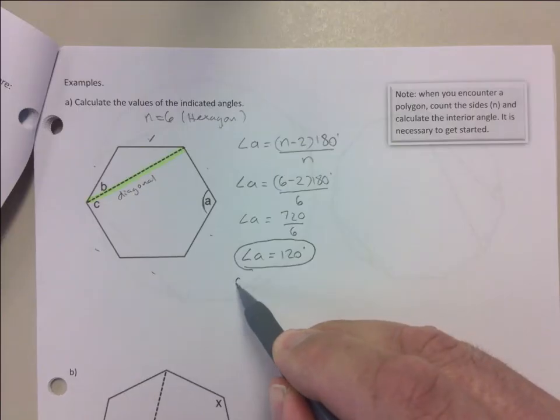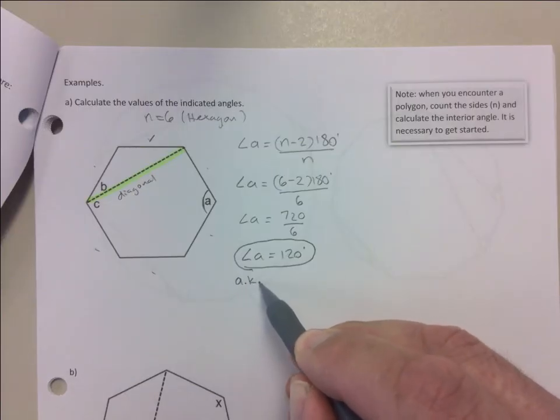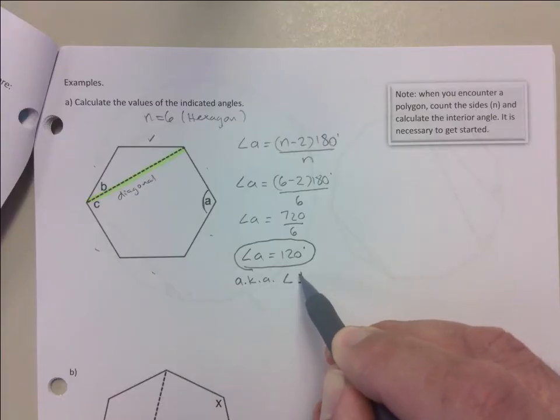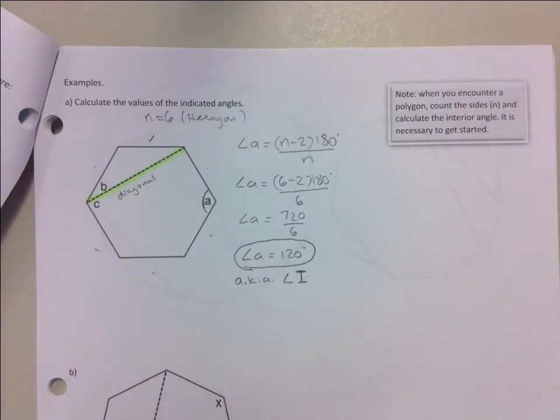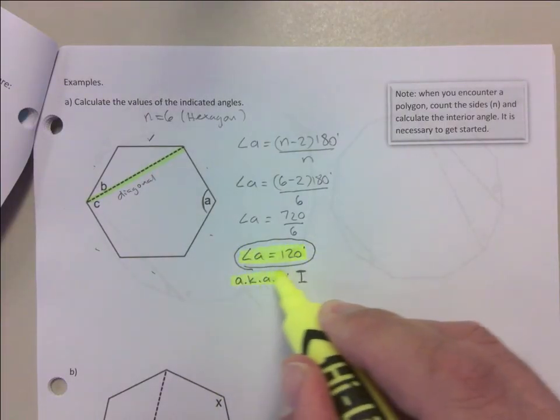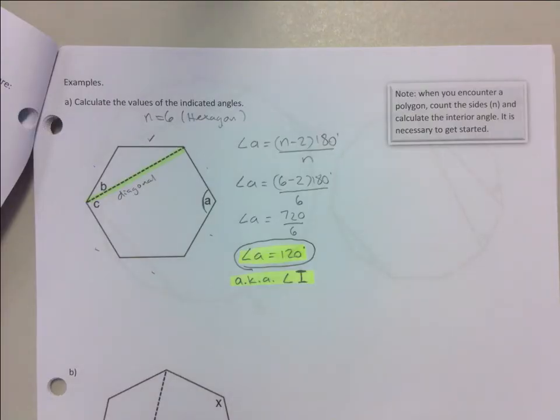I will call this AKA angle I, okay? This one right here is very important. Even if they hadn't asked for it, I would have still calculated it no matter what.